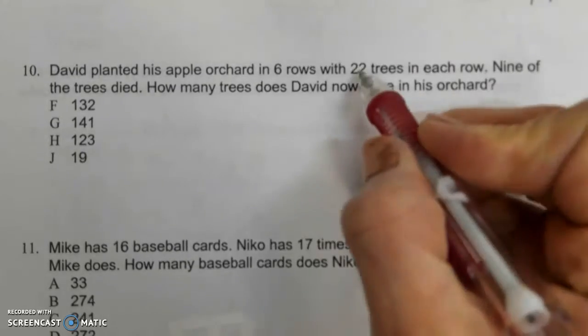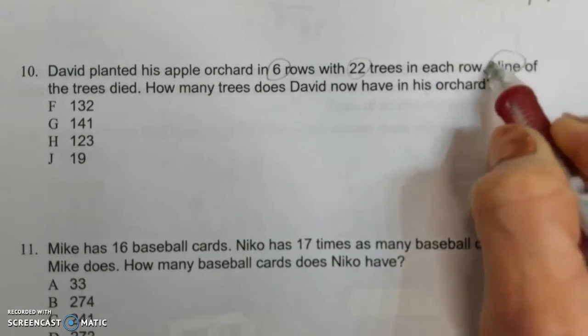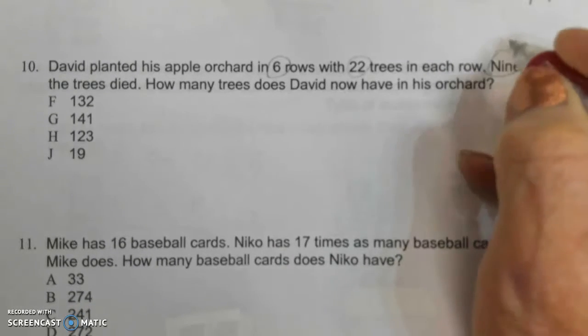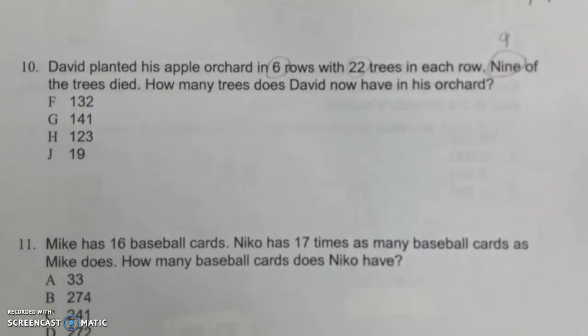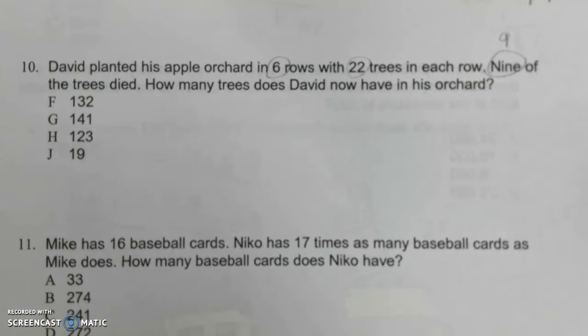First of all, I'm noticing that there's quite a few different bits of data in word form. I'm going to write the number above it. And when I have 3 bits of data, oftentimes this might lead me to believe that it is a multi-step question. And this is indeed a multi-step question.